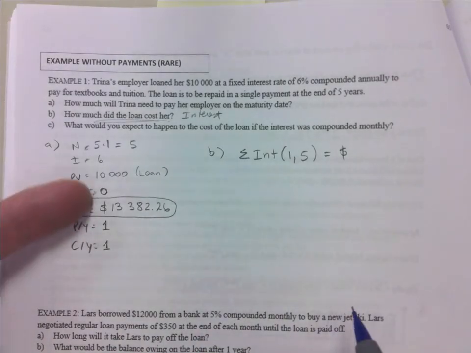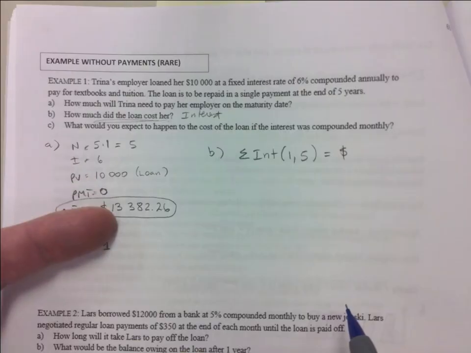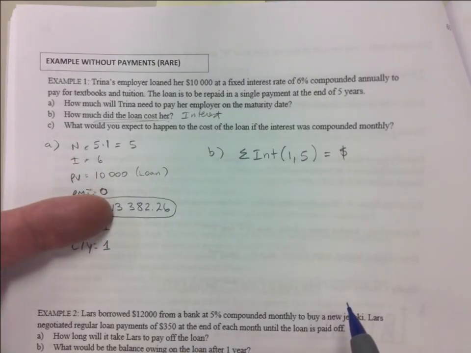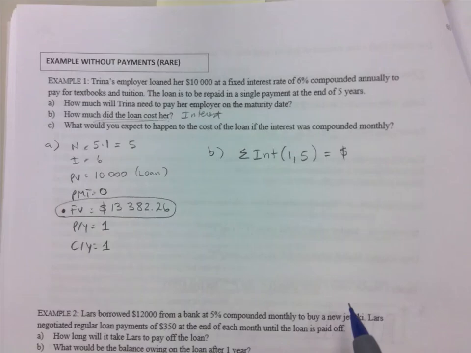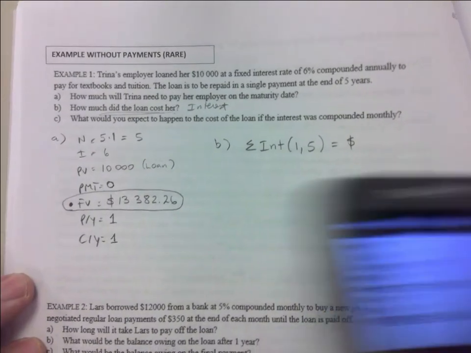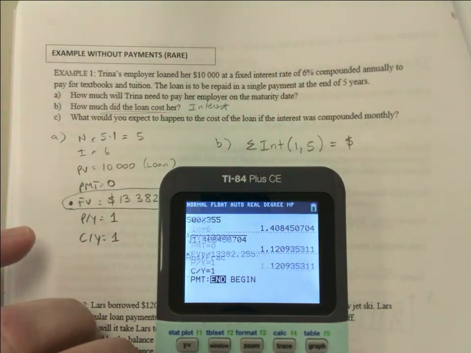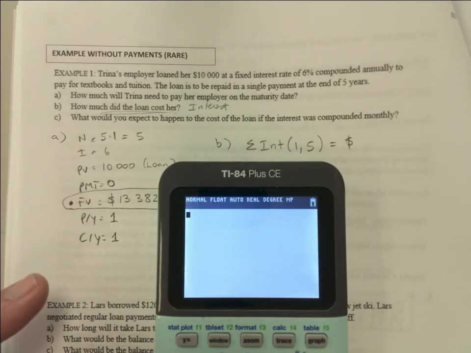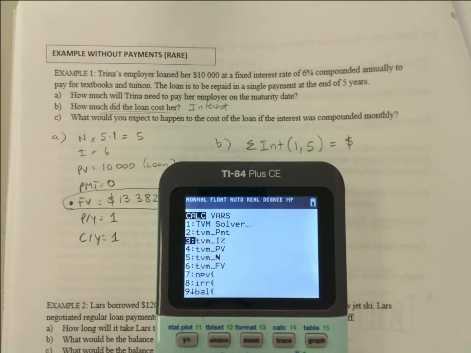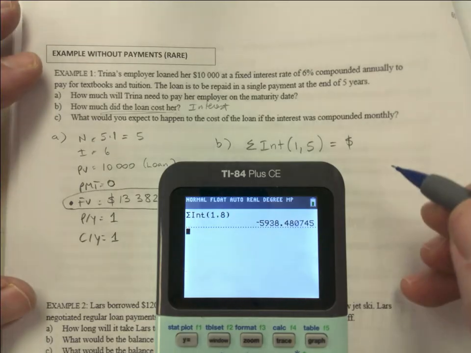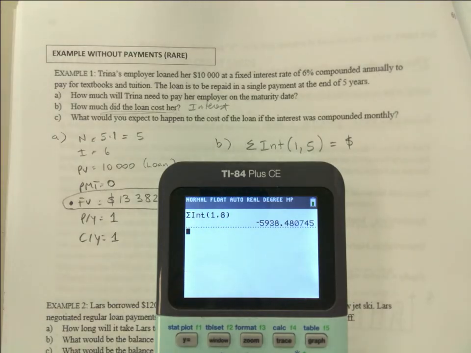Can you tell what the interest was? Just mental math. From 10 to 13, 3,000 and something, right? So quit this second mode. I'm going to go apps, finance. Sum of interest is way down there. 1, 5. That can't be, right?